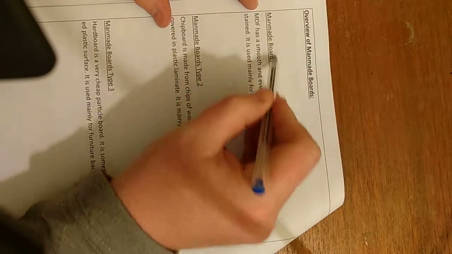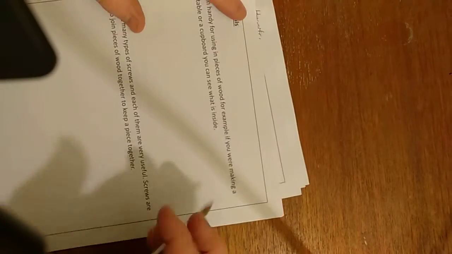Alright? So like I said, make sure your table of contents at the start is following that order. It doesn't seem to be here. Man-made board type 1, again, MDF, chipboard, hardboard, and do the same for your hardwoods as well. Okay, that's fine. And a picture of them, please. A picture of them. Pictures are brilliant for a portfolio. It fills it up and makes it a lot more friendly for the person reading it.